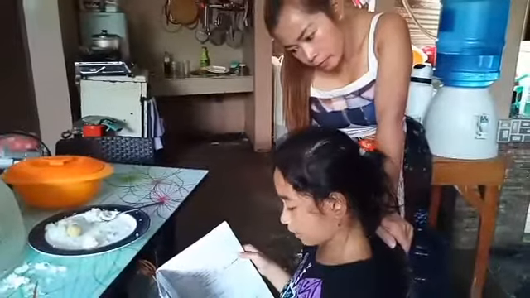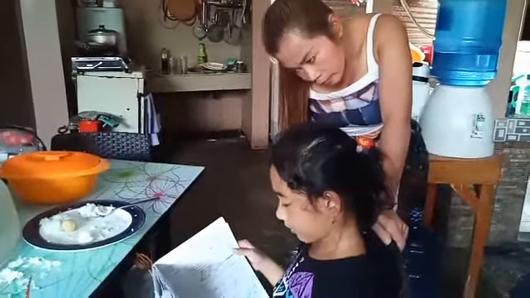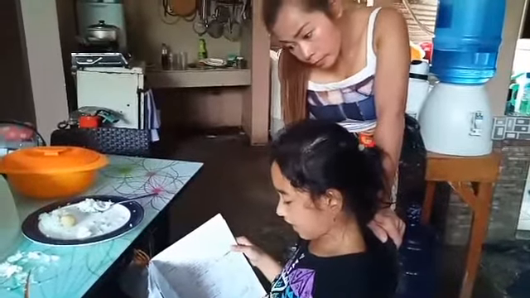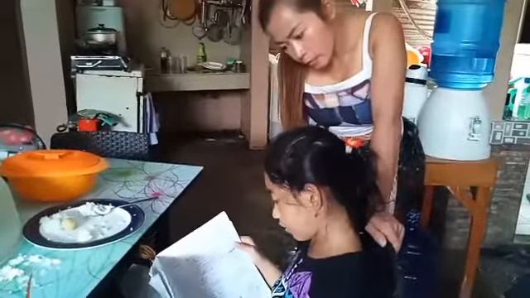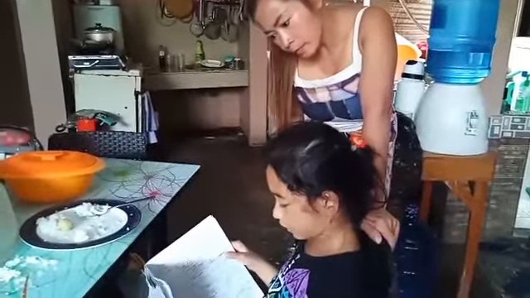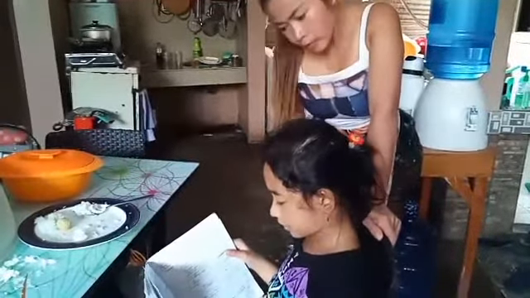Encircle the cup because it's a count noun. Underline the milk because it's a mass noun. Number 4. Rice and corn belong to energy food. Rice is underlined because it's a mass noun. Corn is also underlined because it's a mass noun.